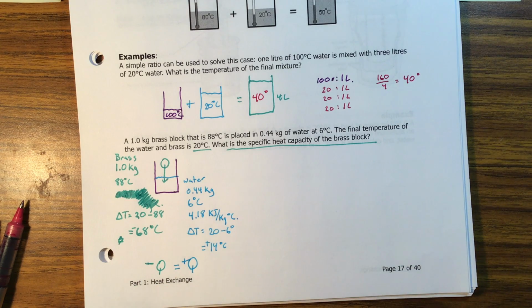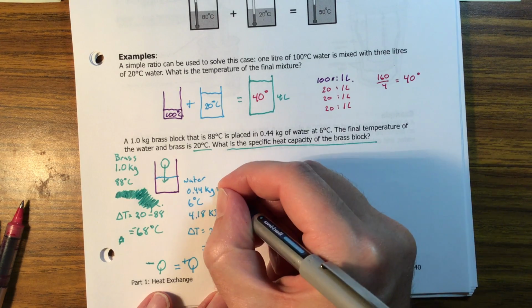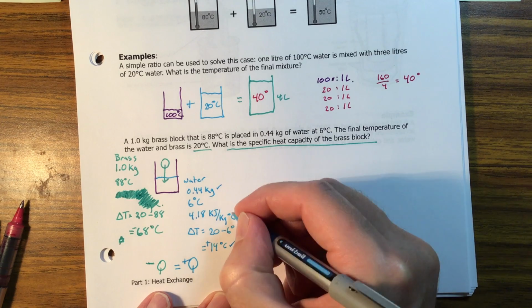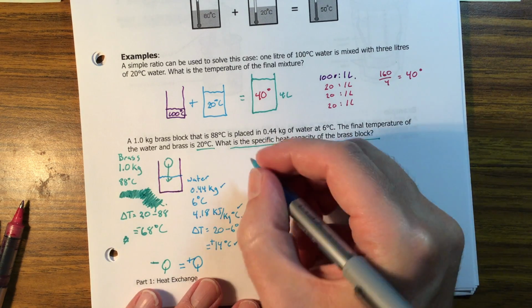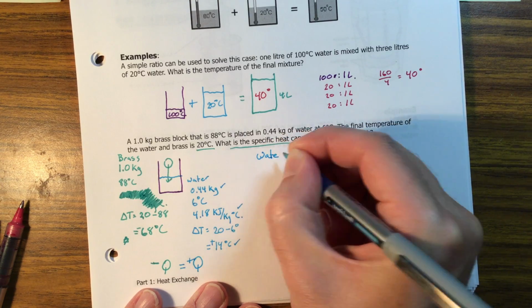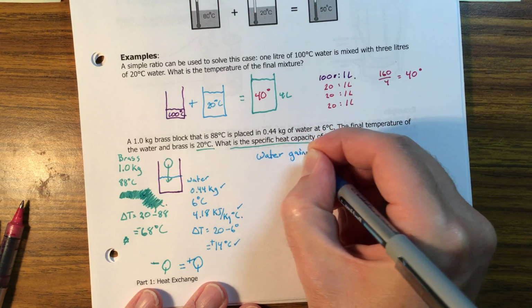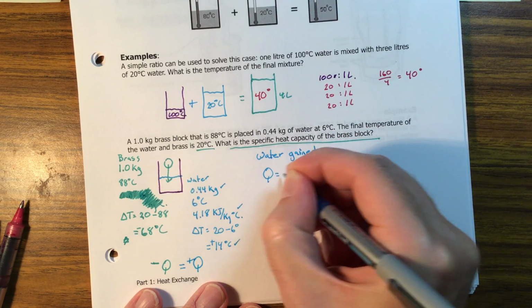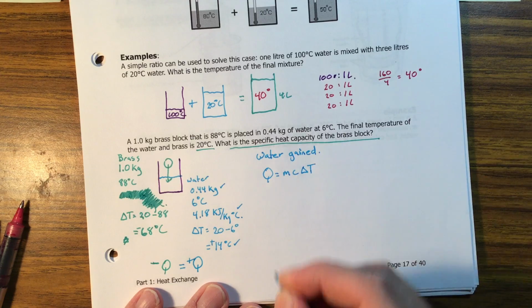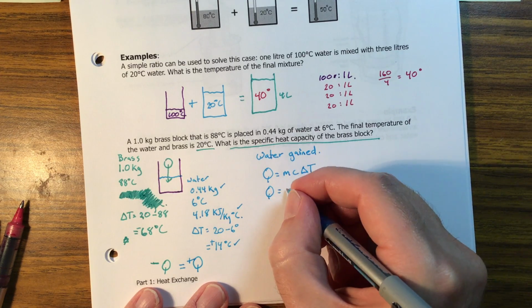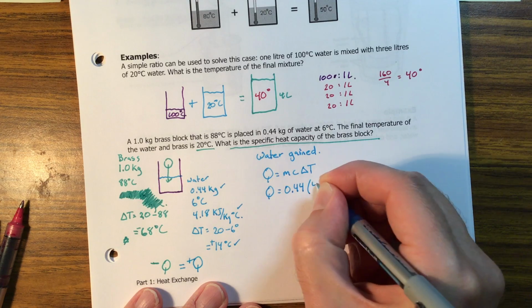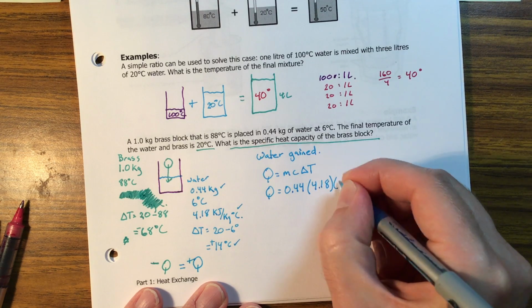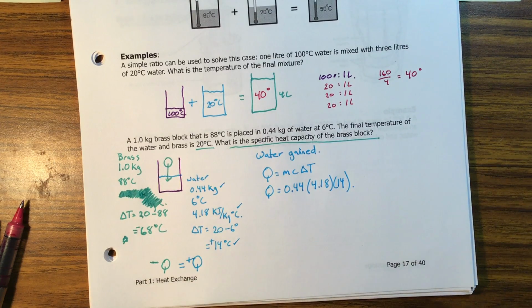Now with the water, we have all of our information to figure out the quantity of energy it gained. We have its mass, we have its change in temperature, and we have its specific heat capacity. So for the water that gained energy, we can do Q equals mc delta T. Q is equal to 0.44 times 4.18 times 14. And now I'm going to have to go get myself a calculator because I can't do that math in my head.